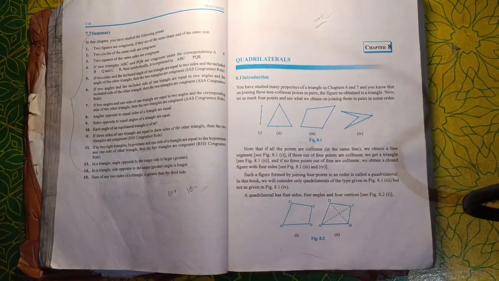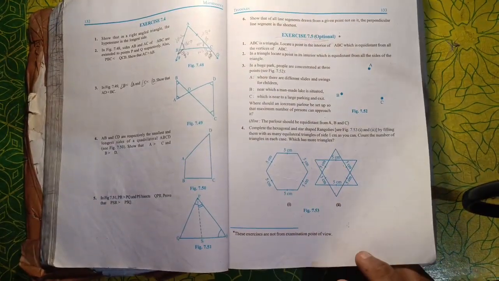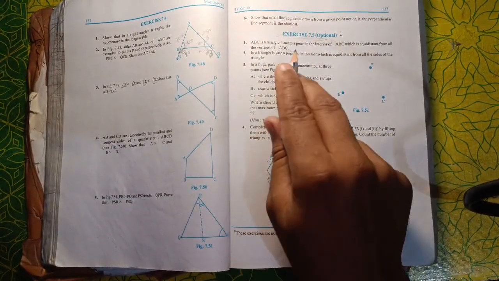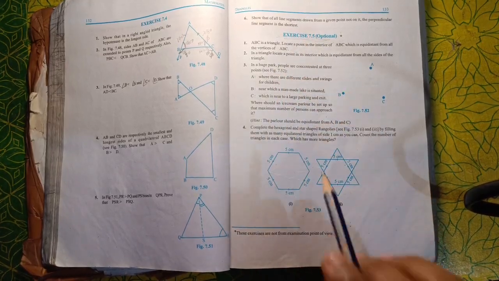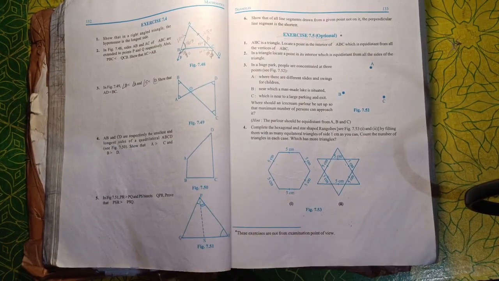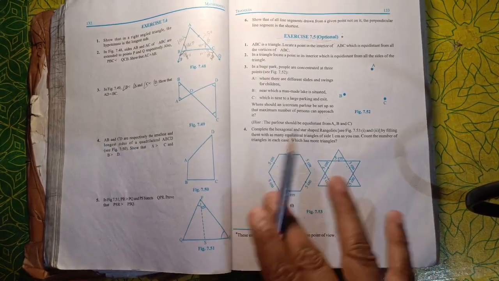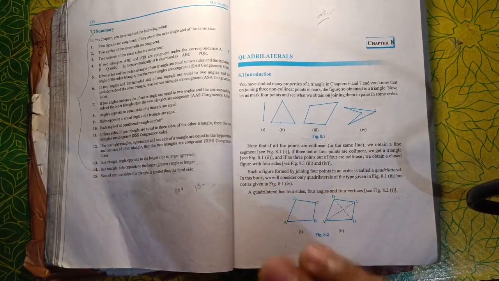So the last day we had completed the chapter Triangle, and I told you to do the last exercise of this chapter, which is 7.5 and optional for the chapter. I hope you had completed the whole exercise on your own. If not, you can comment in the comment box. I will do it for you.